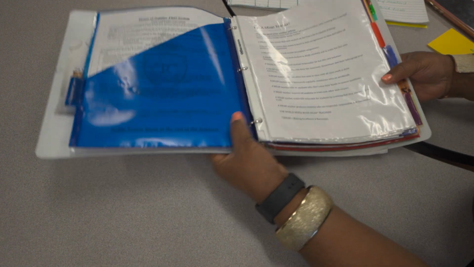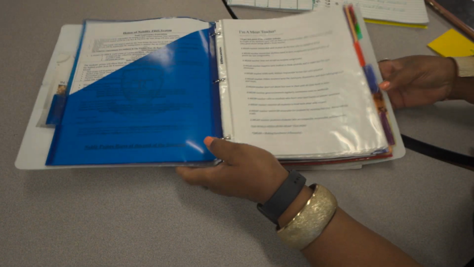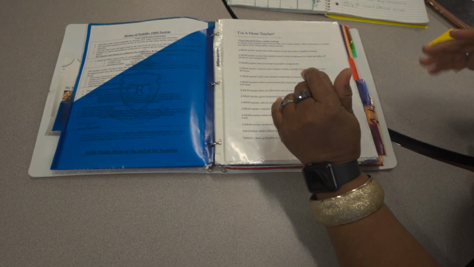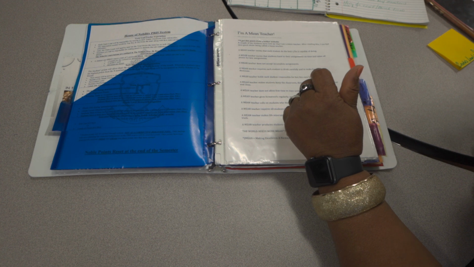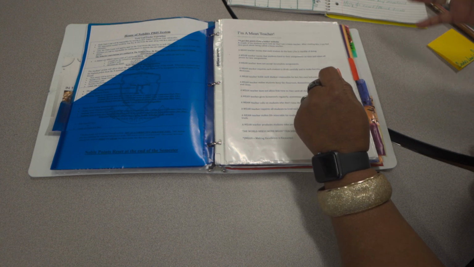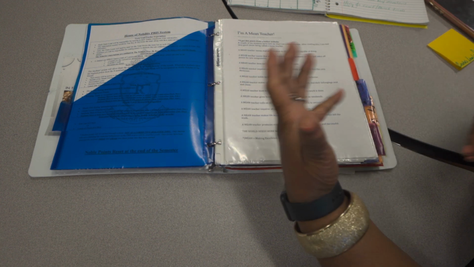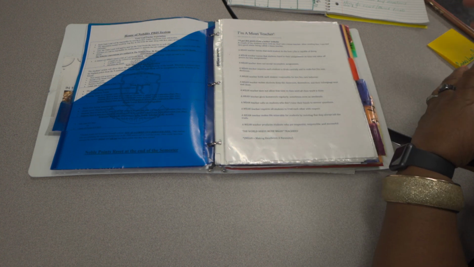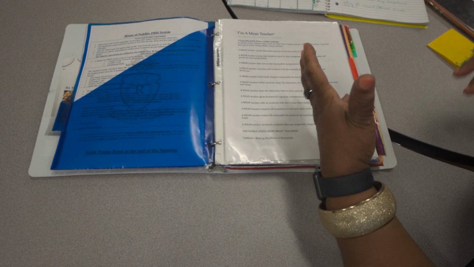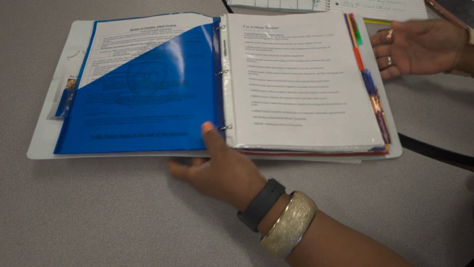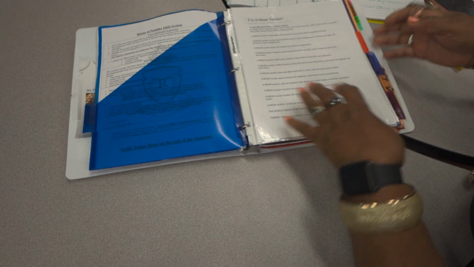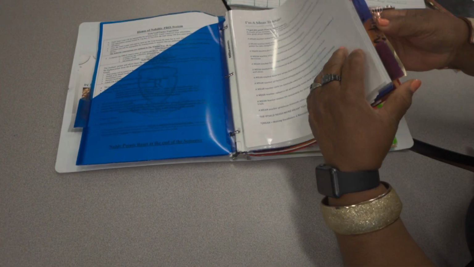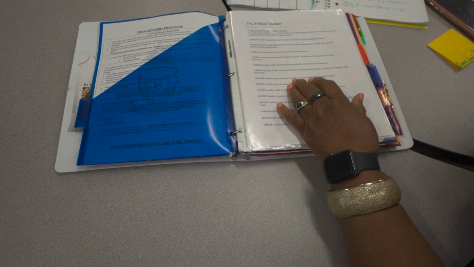The purpose of a binder is so that all of your work is in one place. So you should never speak about the fact that I left my work at home, or I don't have my work. Because if you put it all in this one binder with these five dividers, you should have everything you need.